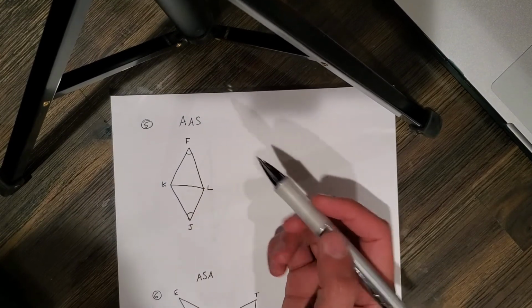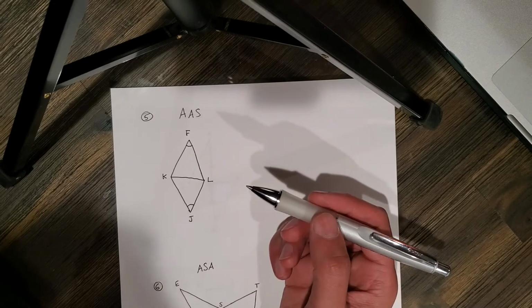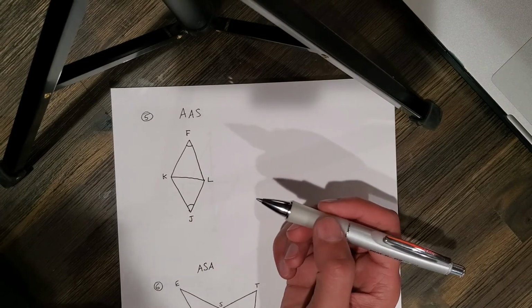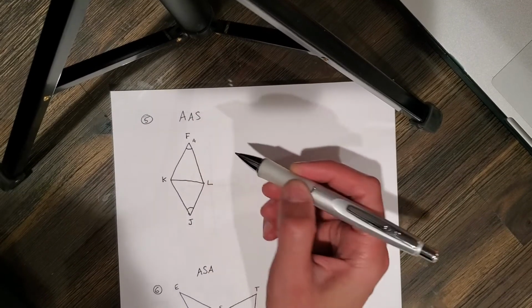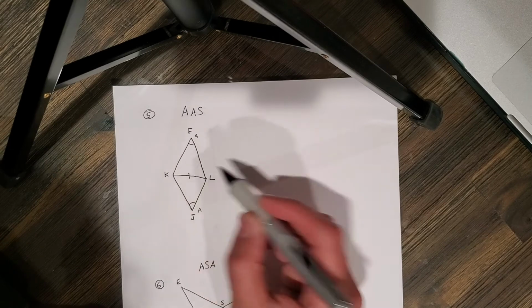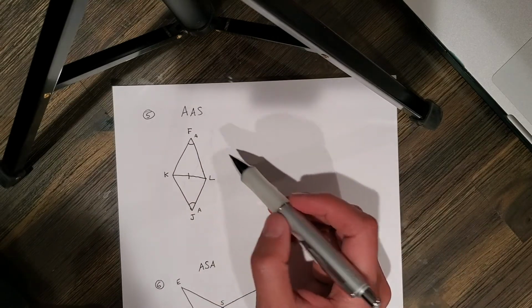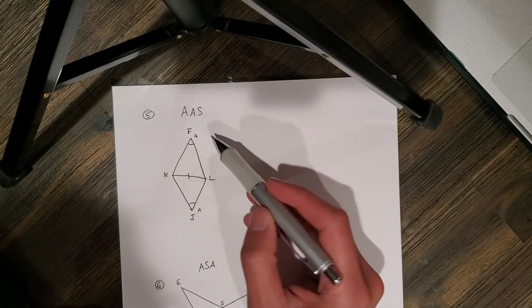AAS. Okay, so notice angle, angle, side. We just finished doing that one on number 4, so you can look at that one to compare. But notice here we have an angle here, so that angle is congruent to this angle here. So notice here, this side is being shared, the KL. So there we have the side. So we have the angle and then a side.